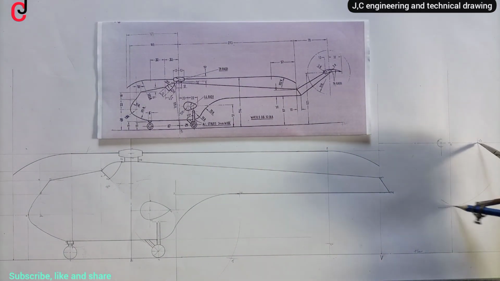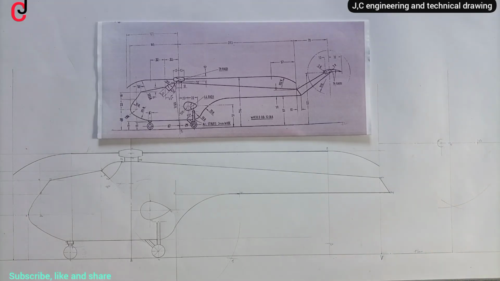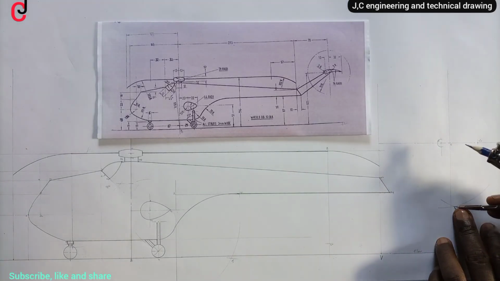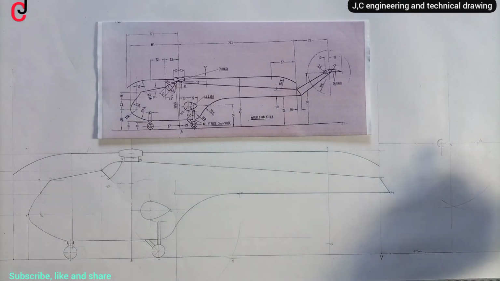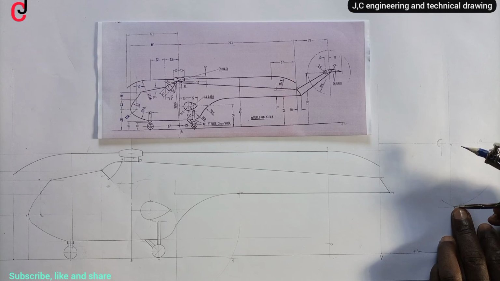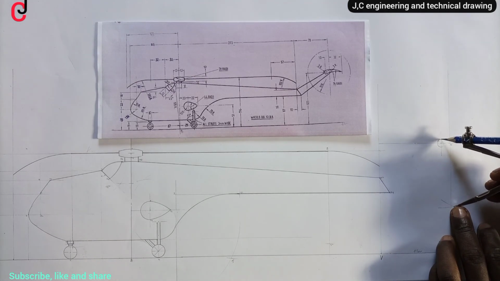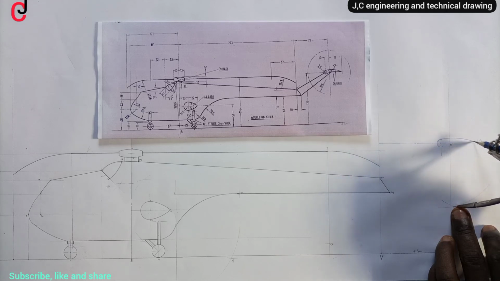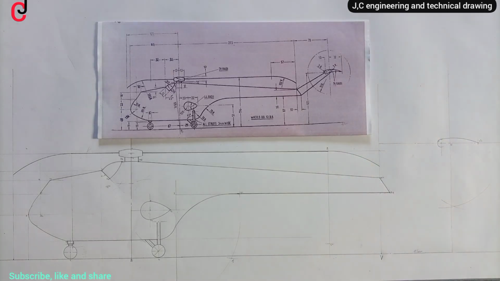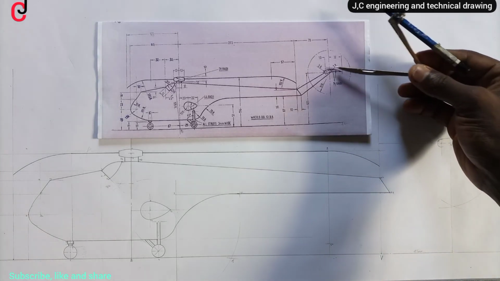We'll bisect the arc. Now using the point of the intersection, a radius 76 millimeter, scribe an arc. Yes, we've gotten this curve, which is this.